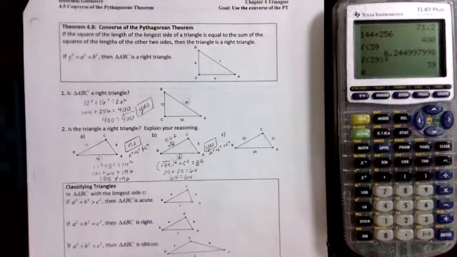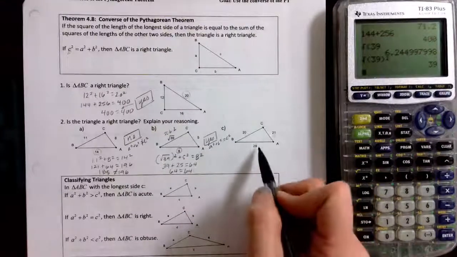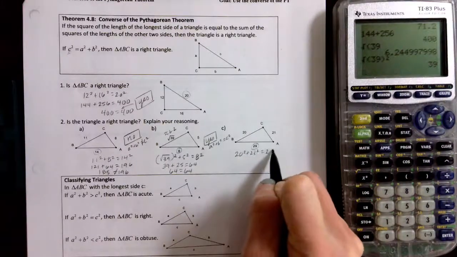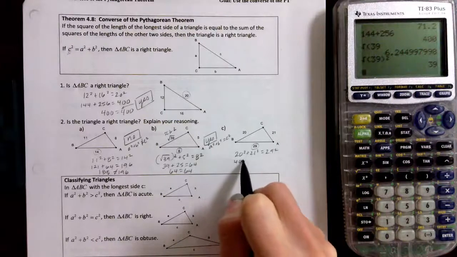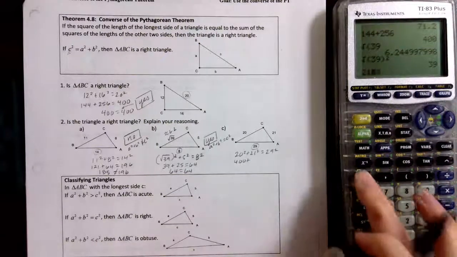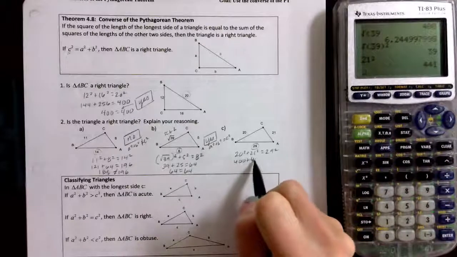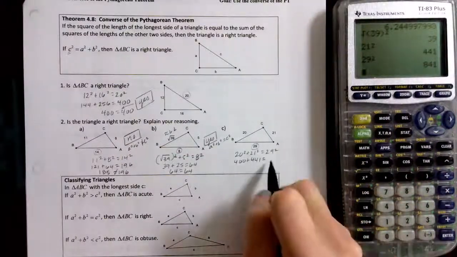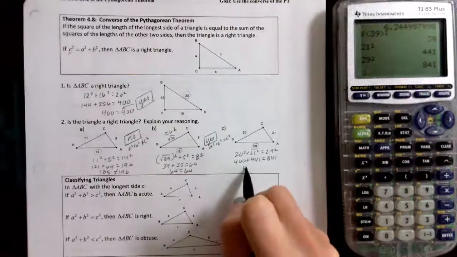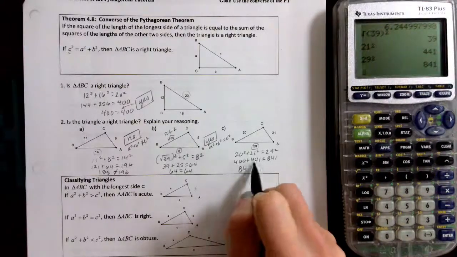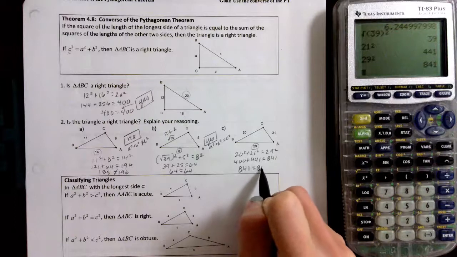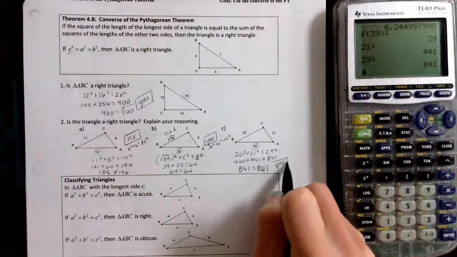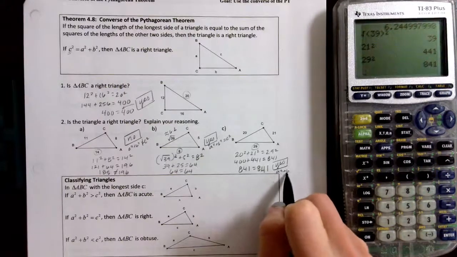Okay, the last one, once again, I put the longest number at the end. So I say 20 squared plus 21 squared equal to 29 squared. Here I get 400 plus, I believe 21 squared is 441, and then 29 squared gives me 841. If I add those together, I'm going to get 841 equal to 841. Is it a right triangle? I would say yes, and then my reason is just a squared plus b squared equals c squared.